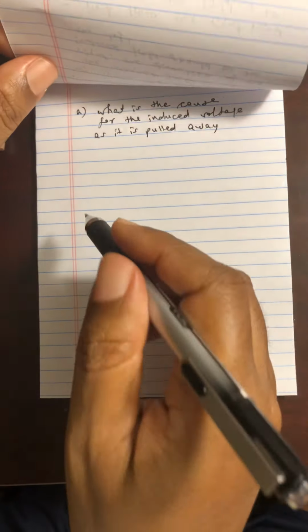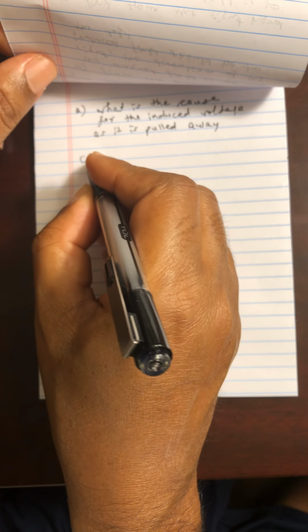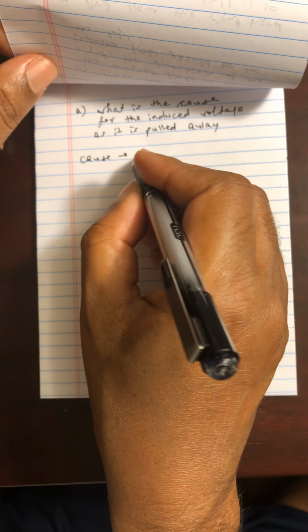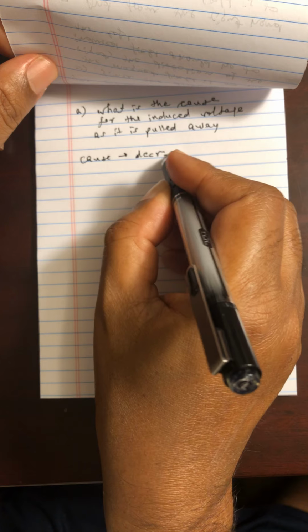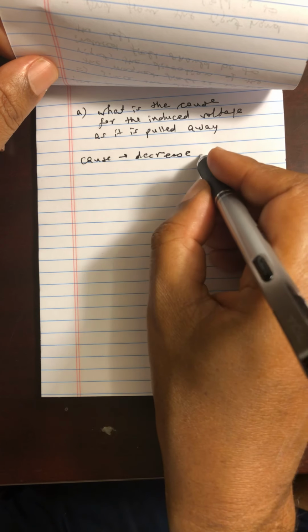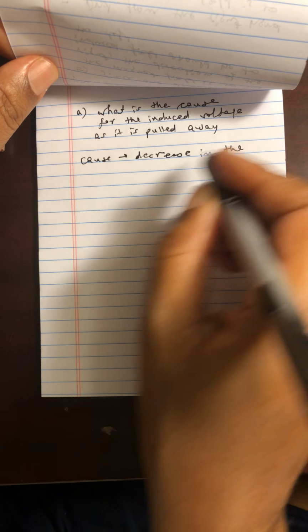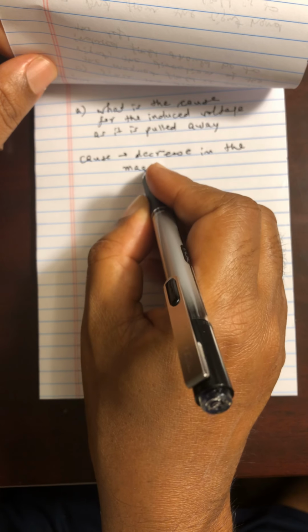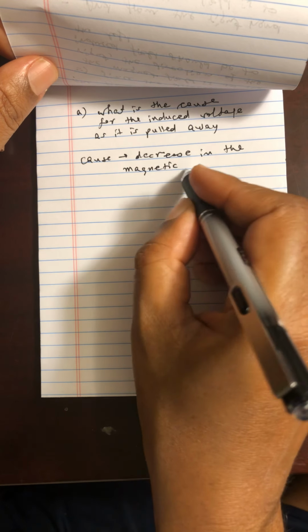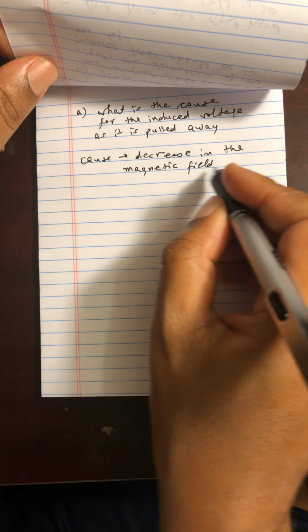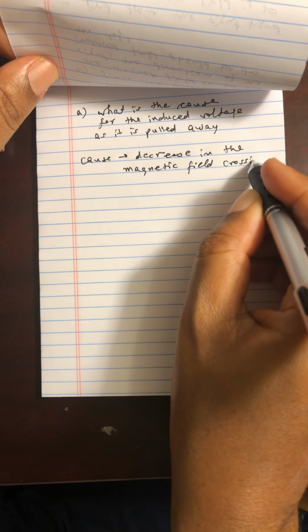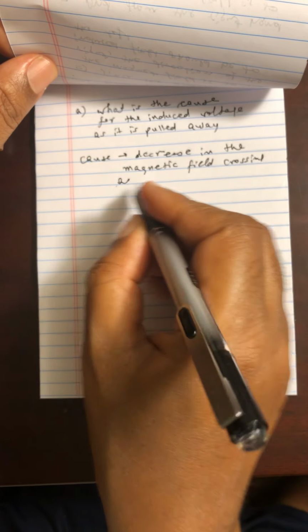So the cause is decrease in the magnetic field crossing it as it is pulled away.